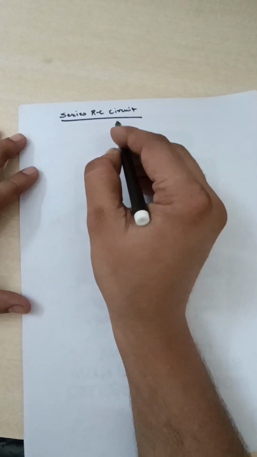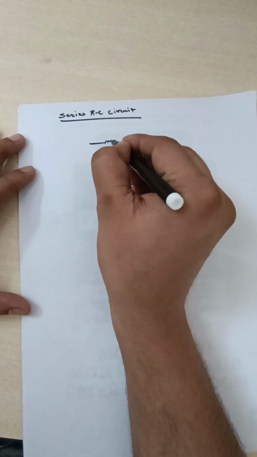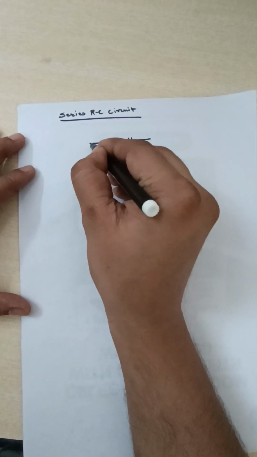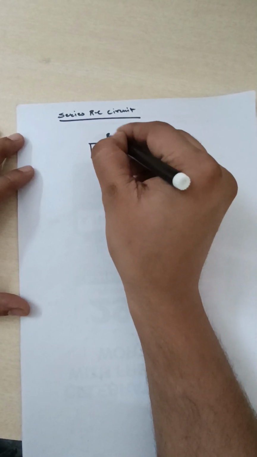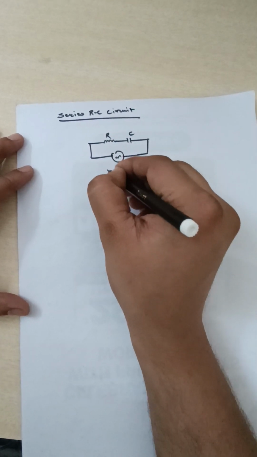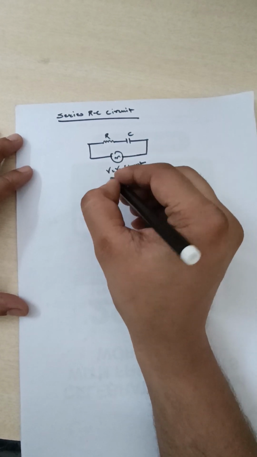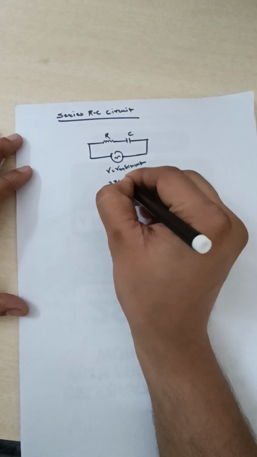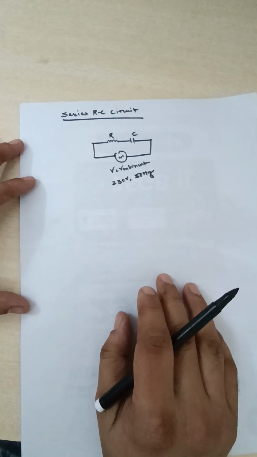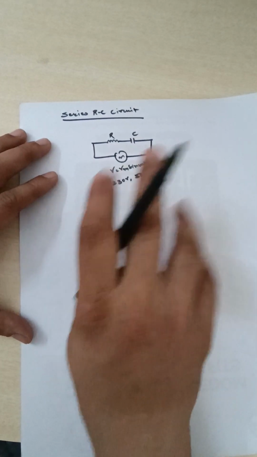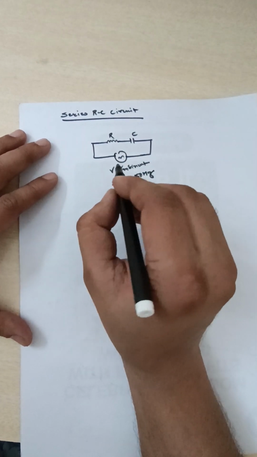So today we are going to start with the series RC circuit. Basically, when a resistor and a capacitor are connected in series, it is termed a series RC circuit. Here an AC supply is connected, this is R, this is C, and this is V equal to Vm sine omega t. Here it is a single phase AC supply, so the voltage will be 230 volt and the frequency will be 50 hertz. All these parameters are connected with an AC circuit. So here a resistor and a capacitor are connected in series.